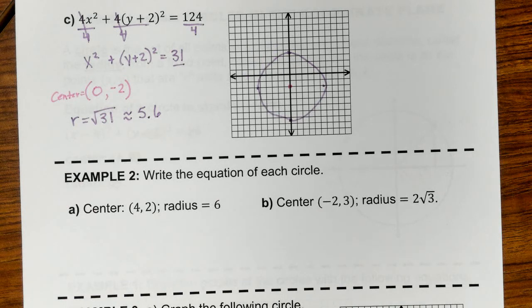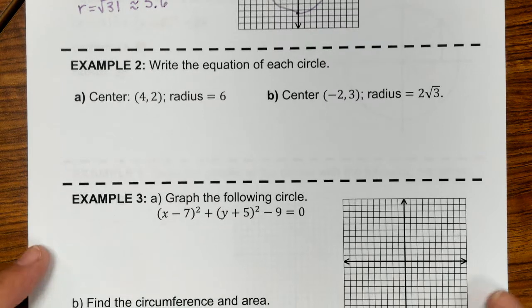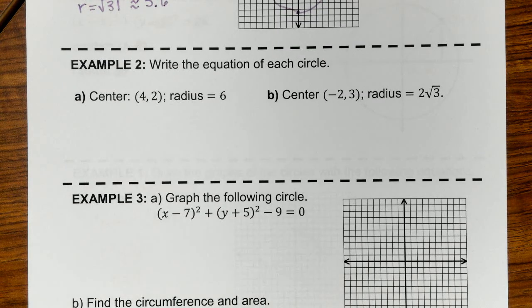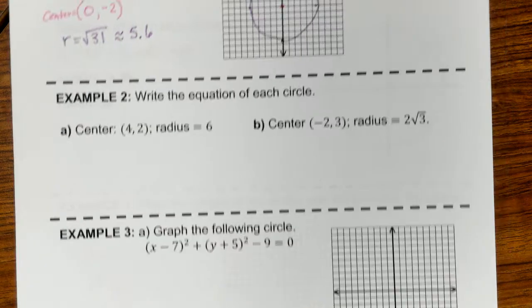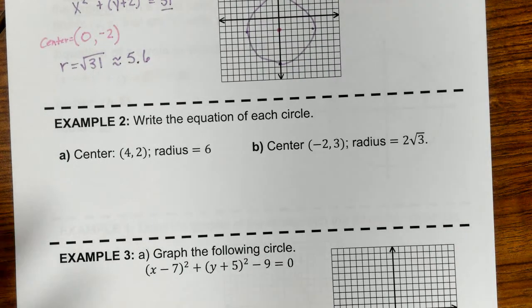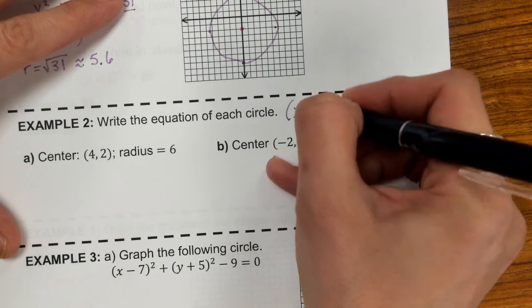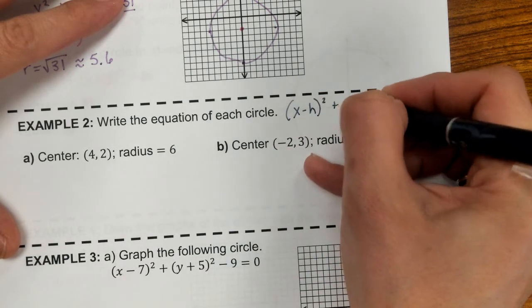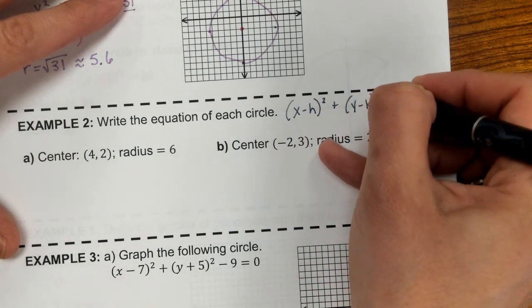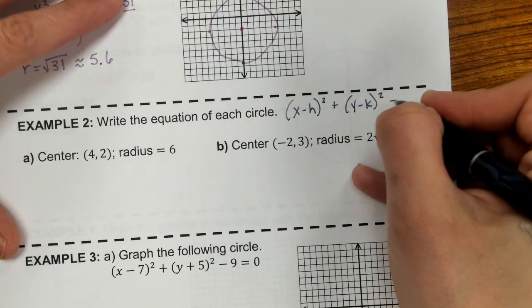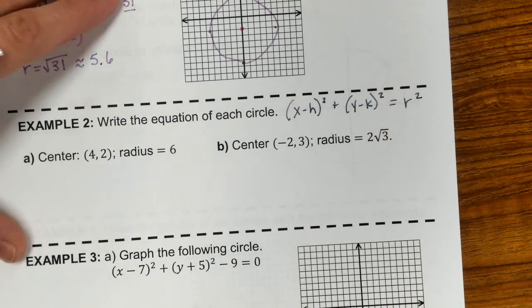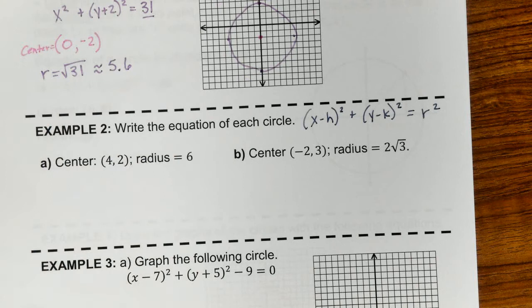So now we're going to go the other direction. Instead of taking the equation and figuring out the center and the radius, we are going to be given the center and the radius, and we're going to write the equation. Okay, so the first thing we want to remember is that our equation is x minus h squared plus y minus k squared, all equal to the radius squared. So we set this up.